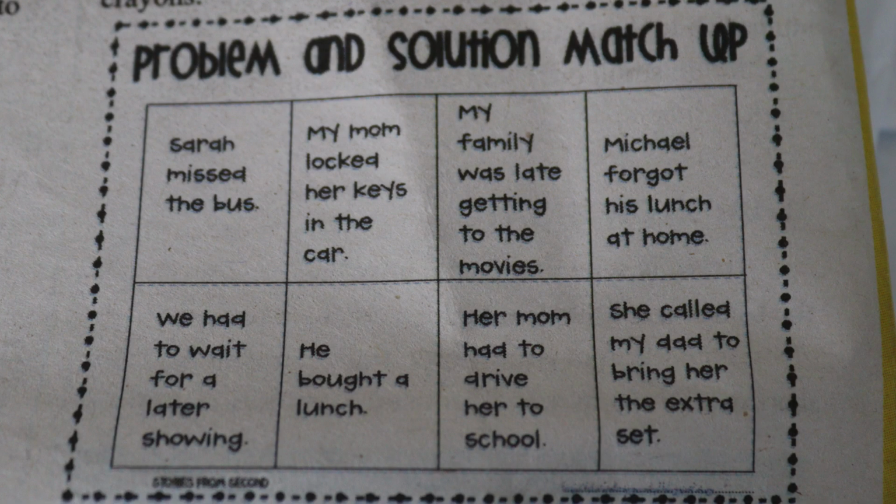So here we have a little table, problem and solution matchup. It says, Sarah missed the bus. My mom locked her keys in the car. My family was late getting to the movies. Michael forgot his lunch at home. So we had to wait for a later showing. So showing and the movies would go together. My family was late getting to the movies. So we had to wait for a later showing. Those two would go together.